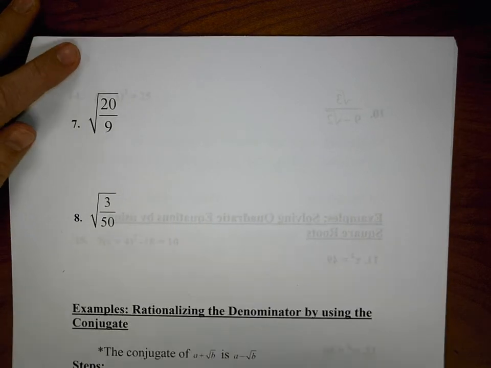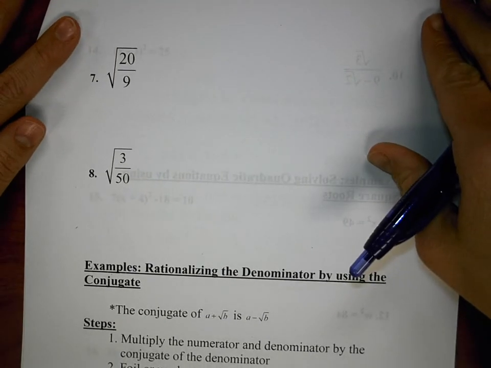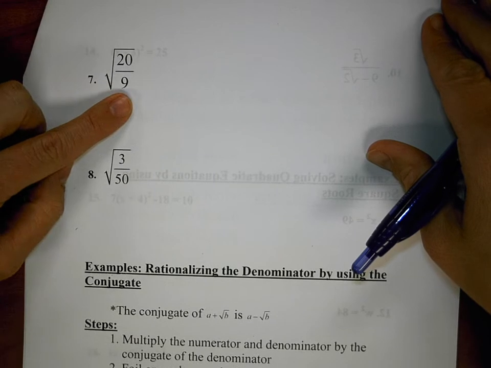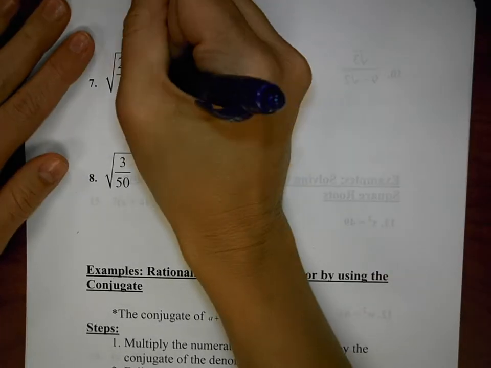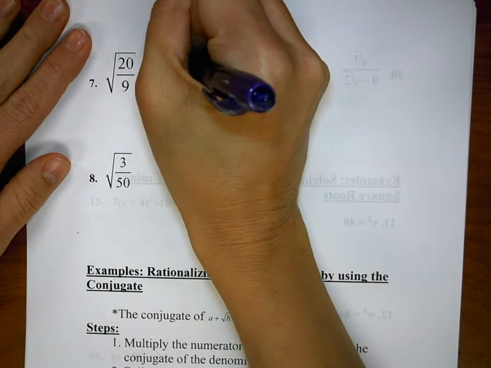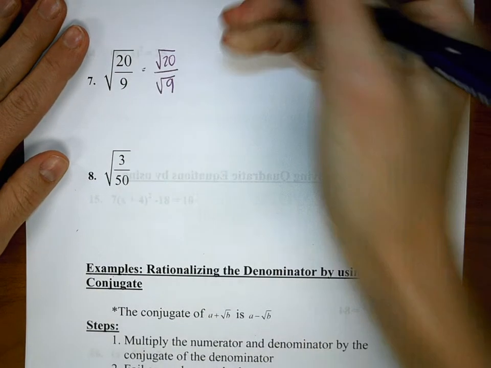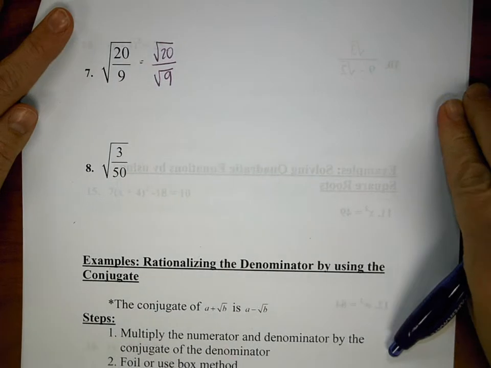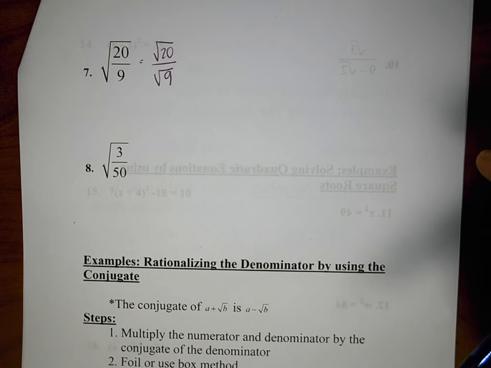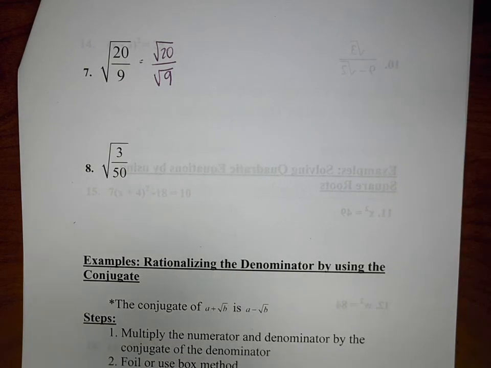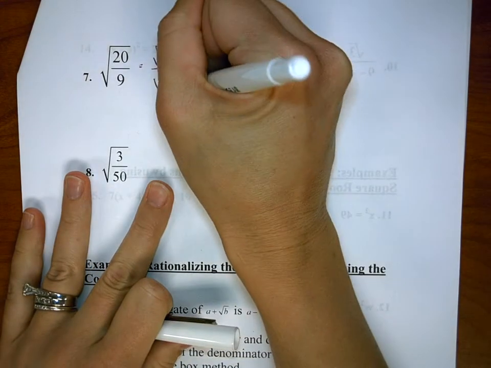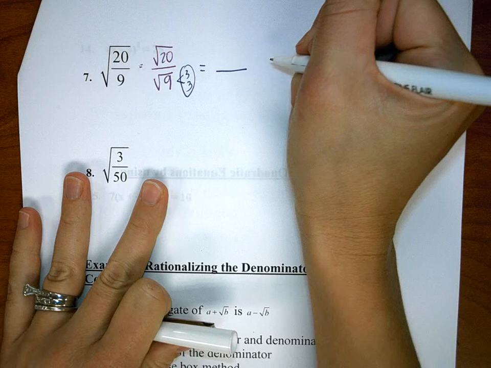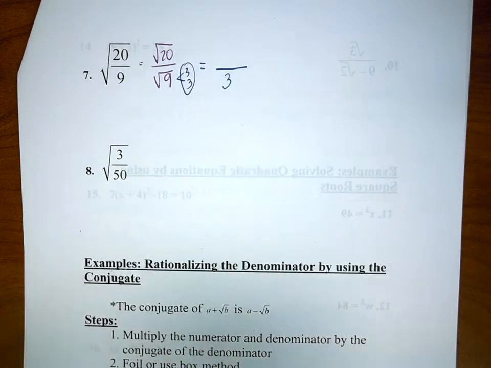It's okay. All right. So we have root 20 over 9. When you have a root over a fraction, it means that you really have root 20 over root 9. You can always start by checking to see if you can break these down. So, can 9 break down? Very good, 3 and 3. So, do I even have a root in my denominator anymore? No, so I'm not going to have to worry about rationalizing it.